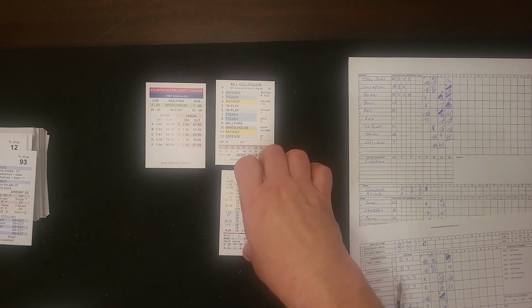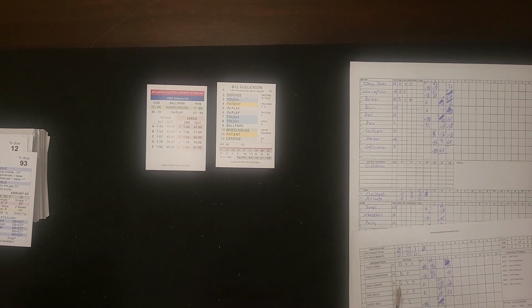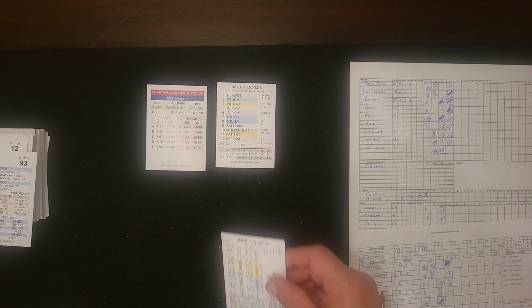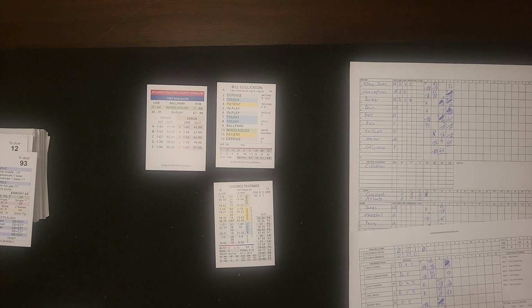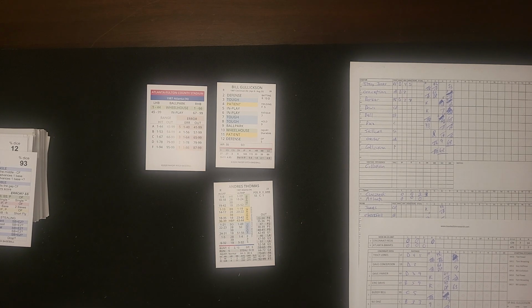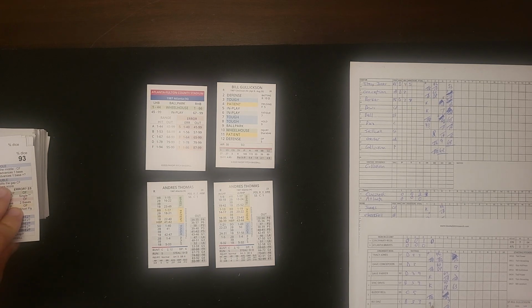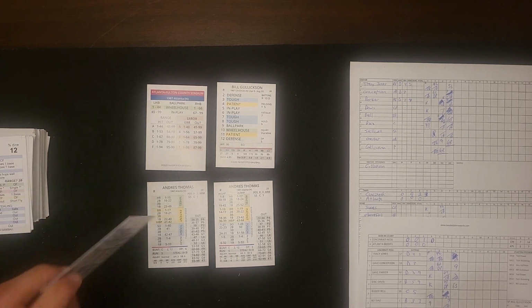Leadoff single. And I'm sure this would probably be different if I was doing dice versus the fast action cards, but I just felt like fast action cards would be more efficient in a game like this. So Thomas is going to come to the plate. With Griffey at first base and nobody out.